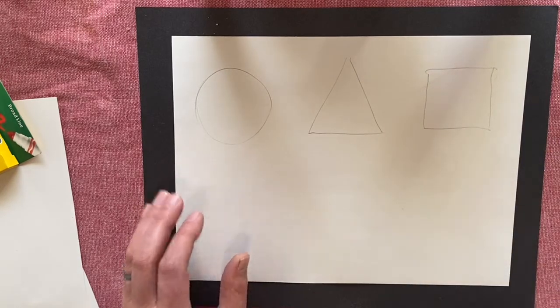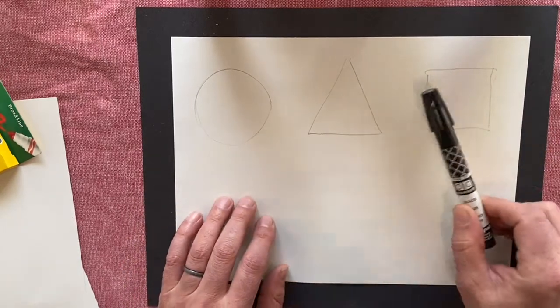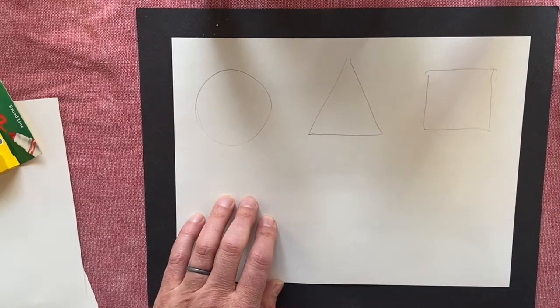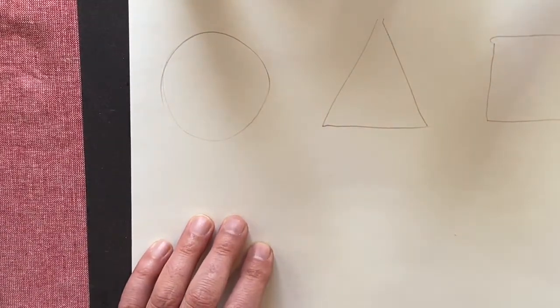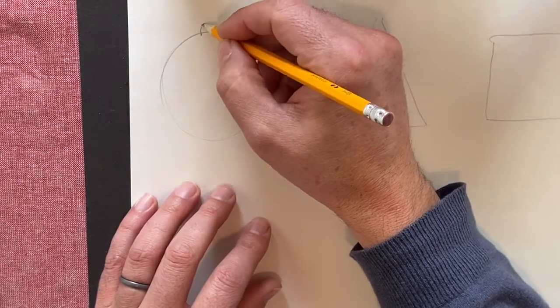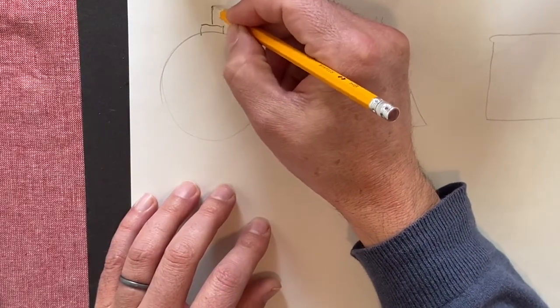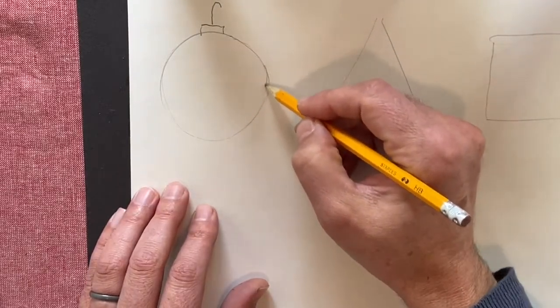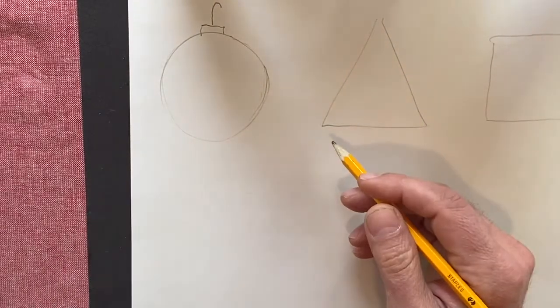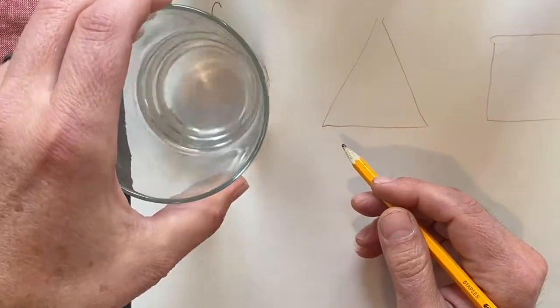So, if I darken these, you'll see them better. You scooch in just a bit. So, on this, I'm going to say it's an ornament, and then just use a simple hook shape, making sure this is a circle. I could trace something and be perfect.